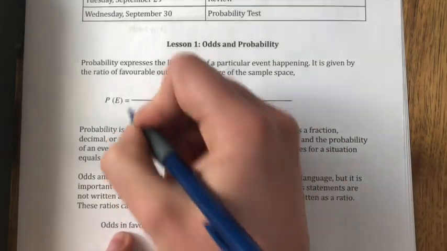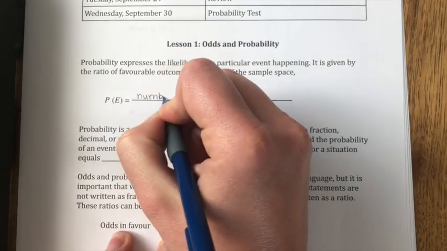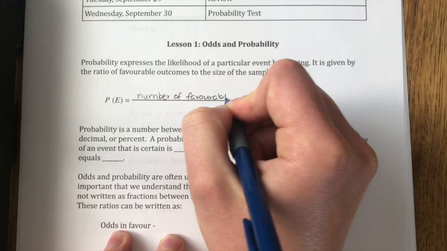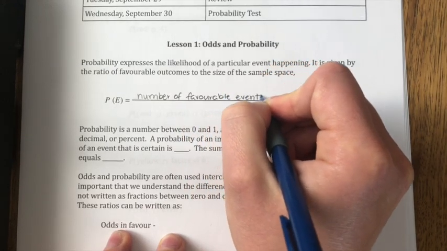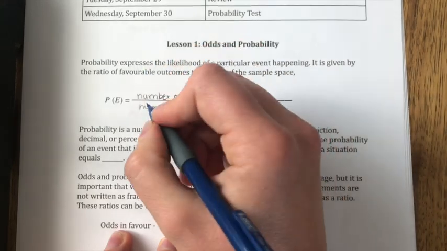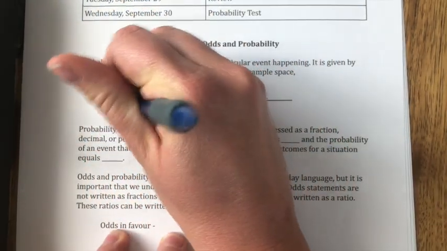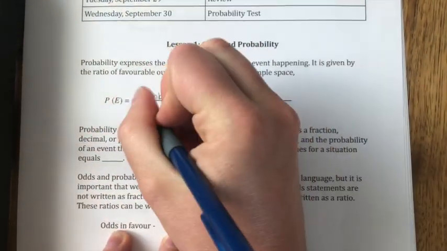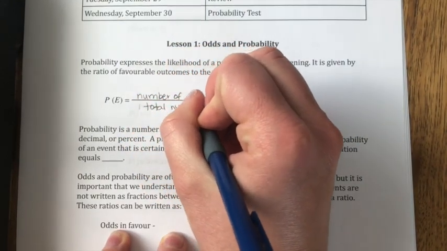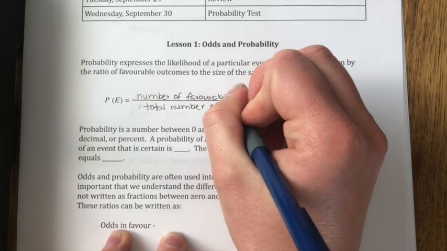So, we write it as the number of favorable events over total number of events.